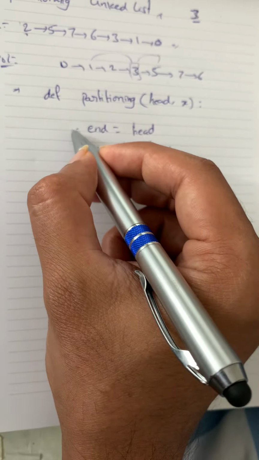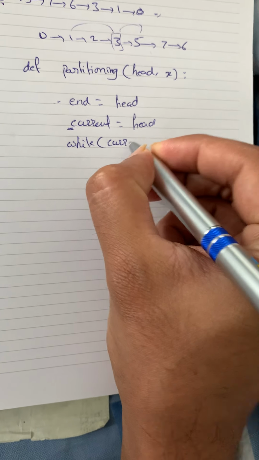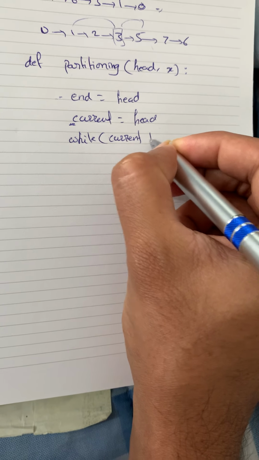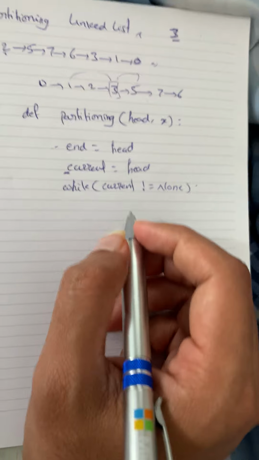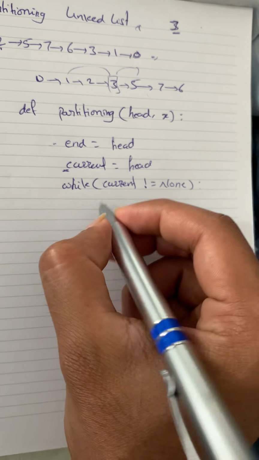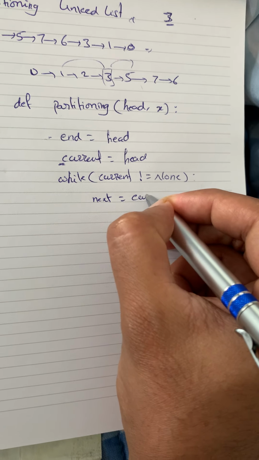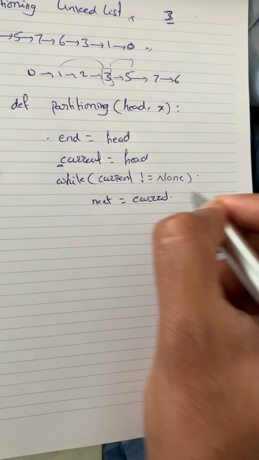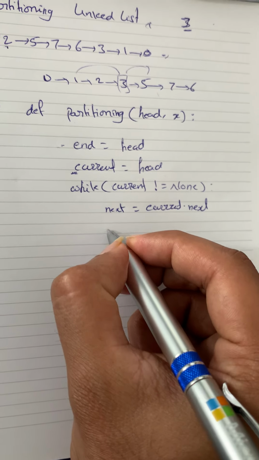So this variable I will be using later, while current is not equal to None. I will just make next equal to current.next, and this is where we use our logic.